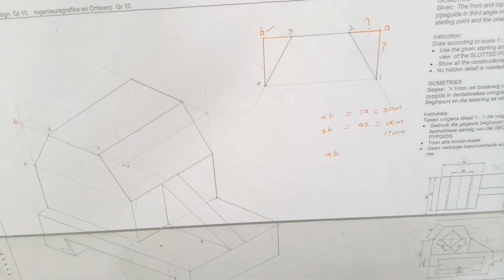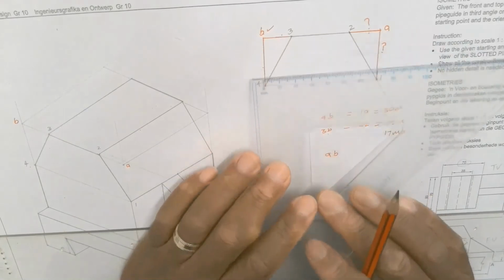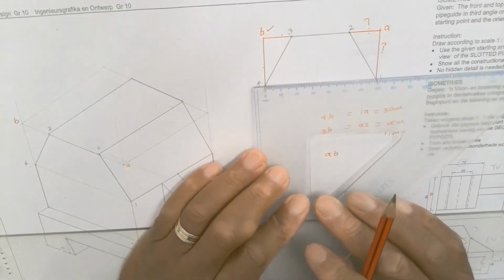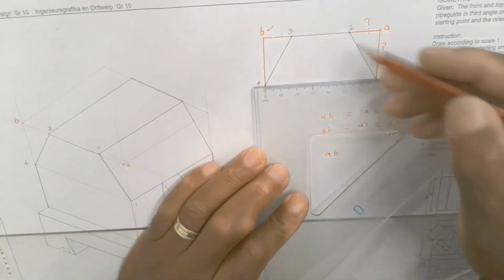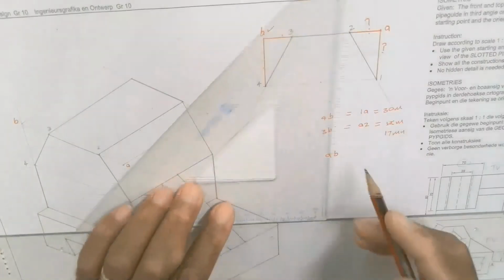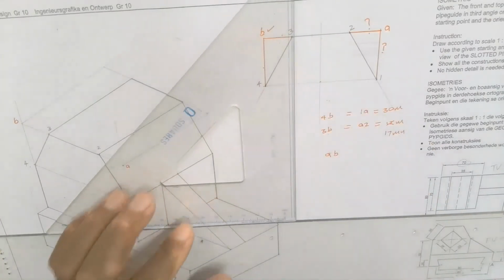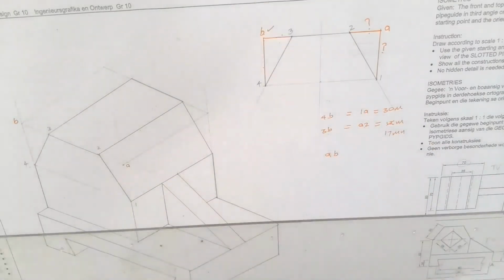Now, half of 70 is 35. Half of 70 is 35. So I'm going to put on the line of 1, 4, half of 70, which is how much? Is 35. This is 35. All right. So I'm going to draw a vertical line, which is a construction line. Remember, we're still doing the ox view.